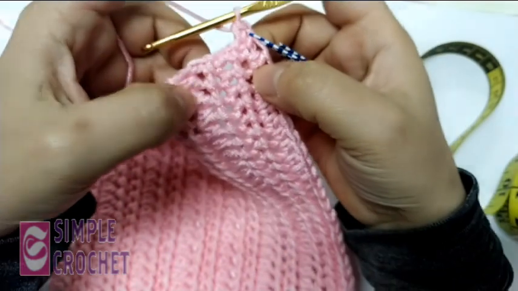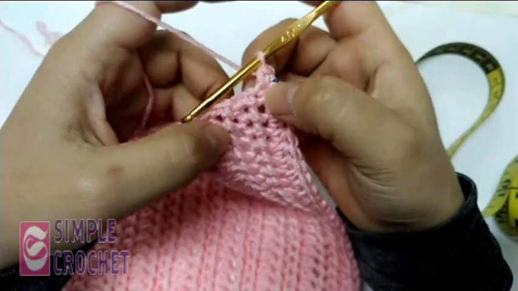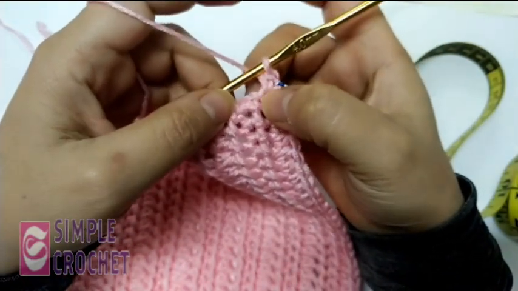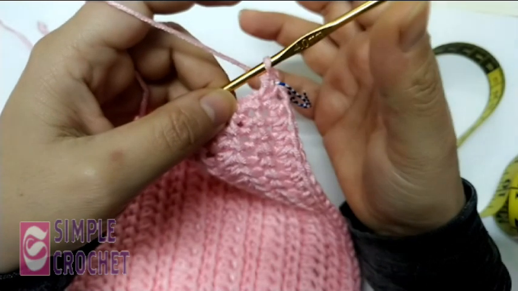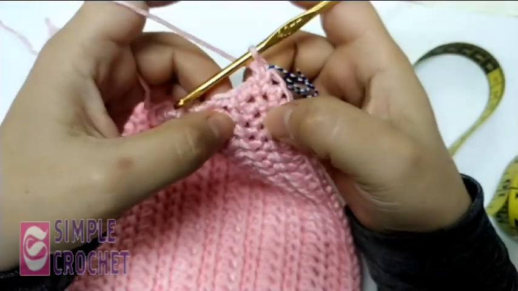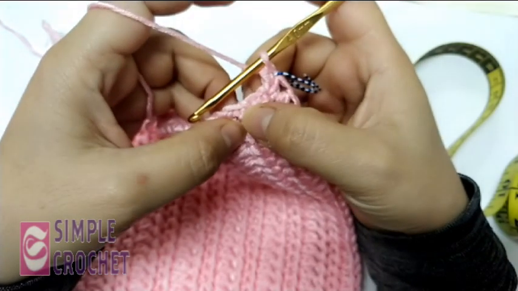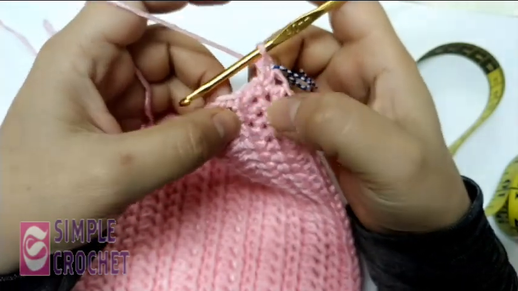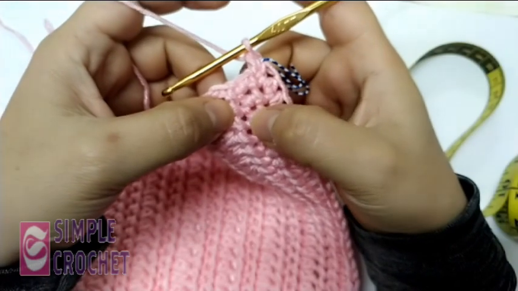So I have started with the half double crochet regular 1, and I made a single crochet in this. It's easy, but I'm going to do only 2 single crochets all across these 3 rows.